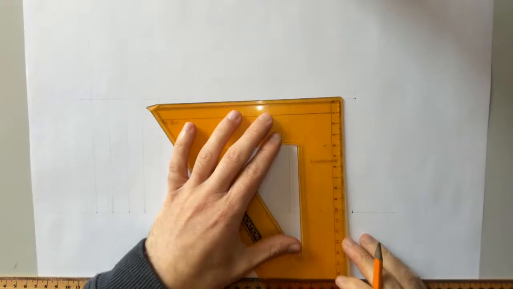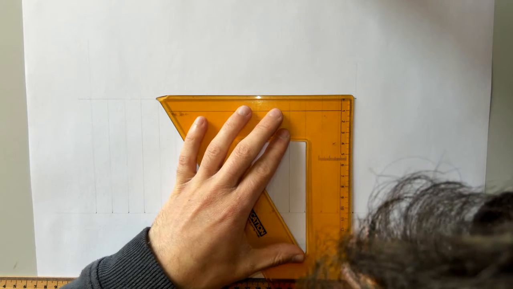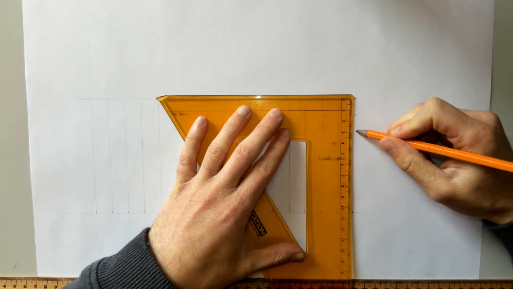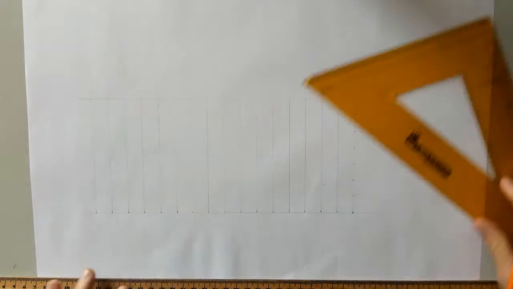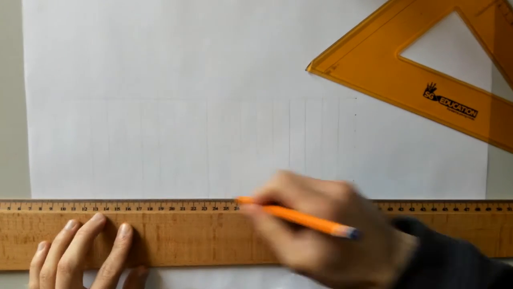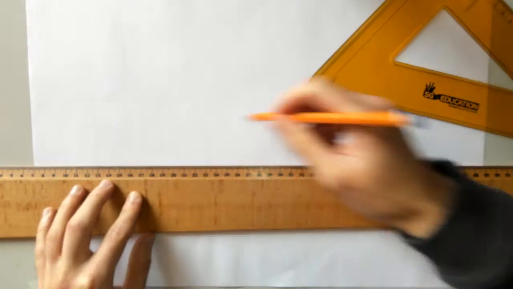And then for the 105, do the exact same thing again. So we're going to step down 15, 30, 45, 60, 75, 90, and then we have 105 left once again. And all of those lines are taken across lightly as well.